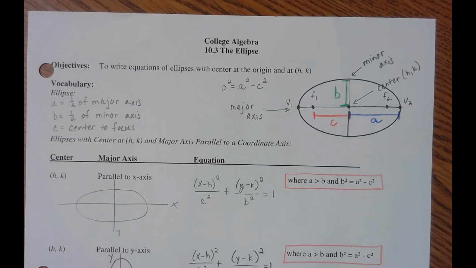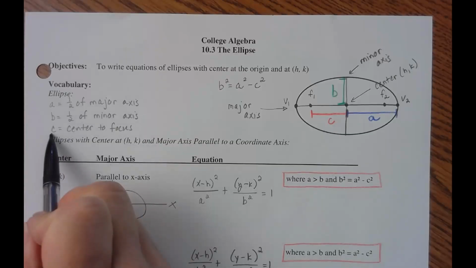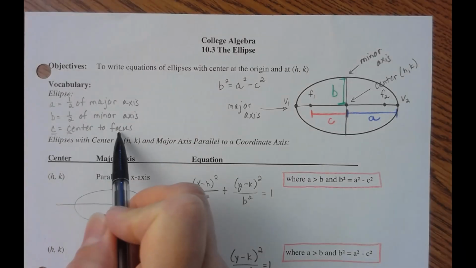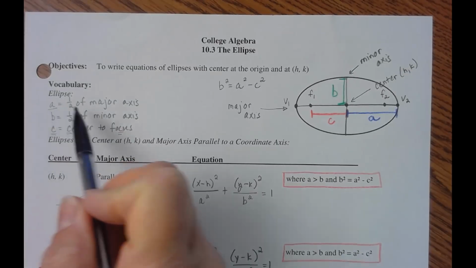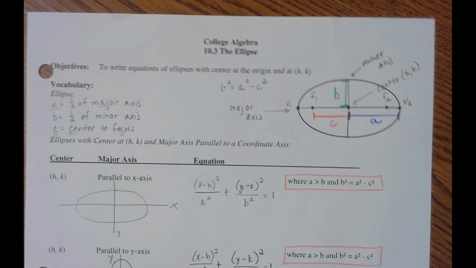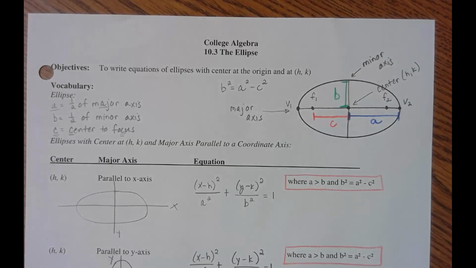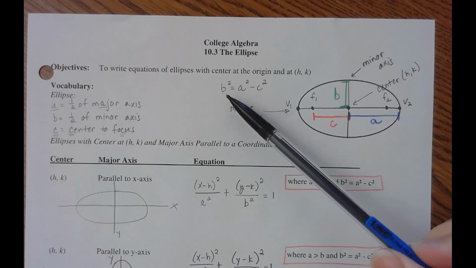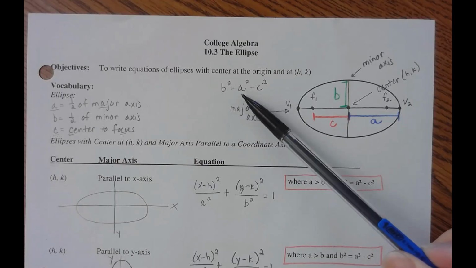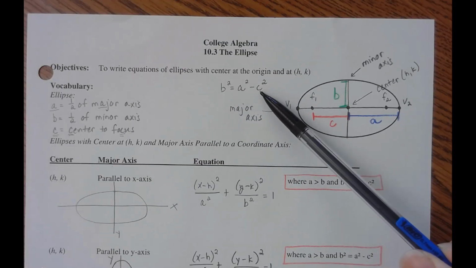The way I remember what A, B, and C go with is like this. C is center to focus. They all have a C in them. And A is half of the major axis. That's how I remember it. There's a relationship between A, B, and C, and it looks like the Pythagorean theorem, but it's not, so try not to get them mixed up. The relationship is B squared equals A squared minus C squared.